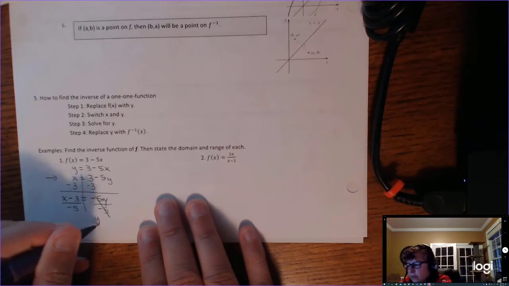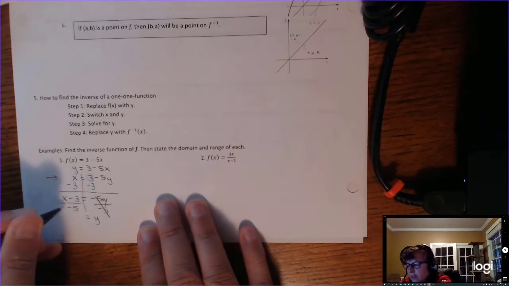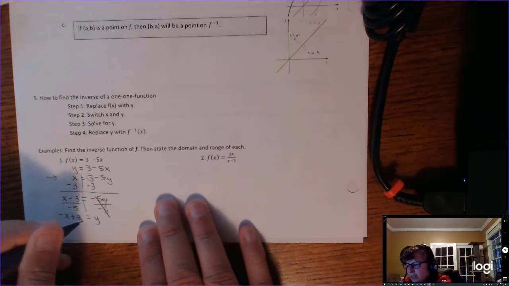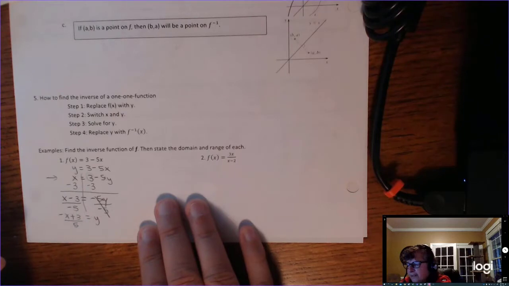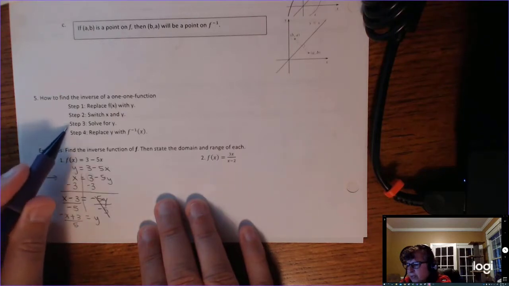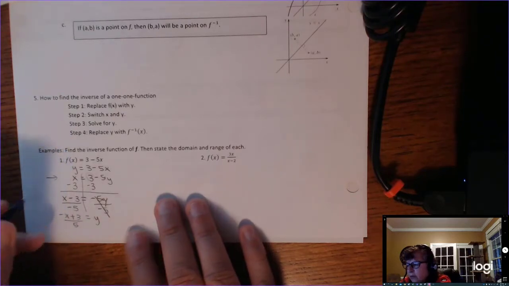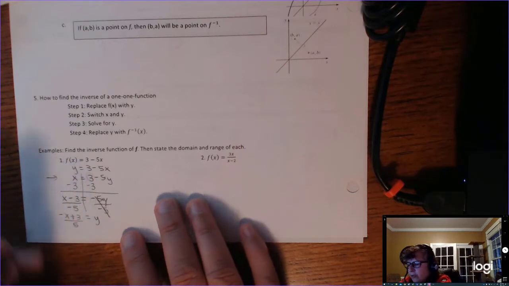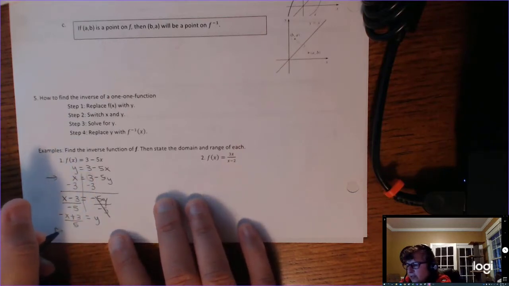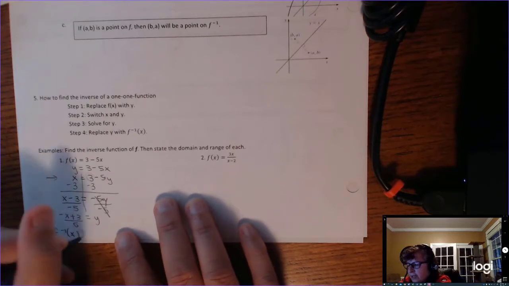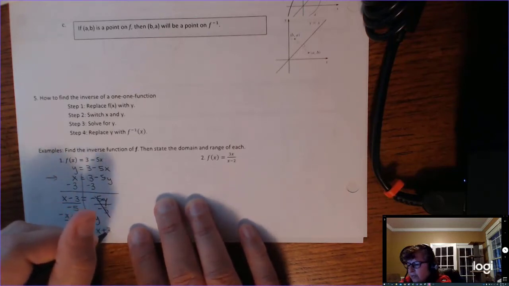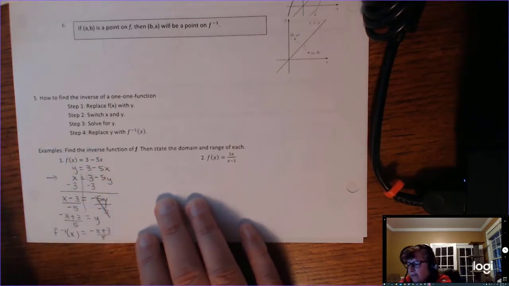And that gives us y equals, you can give this negative to the top if you want. If you multiply everybody by negative 1, you get negative x plus 3 over 5. Okay, so that's step 3. We solved for y. Step 4, you just replace this y. You want the right notation. So the inverse function f is equal to negative x plus 3 over 5.